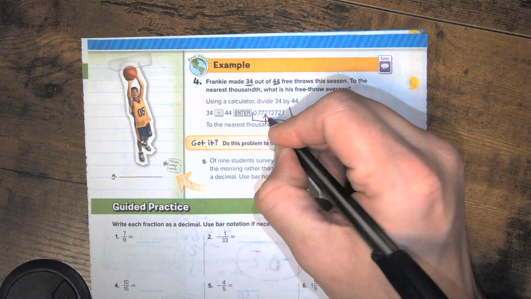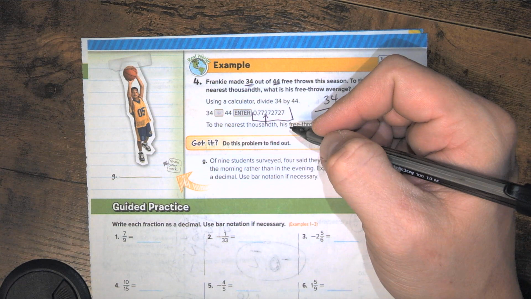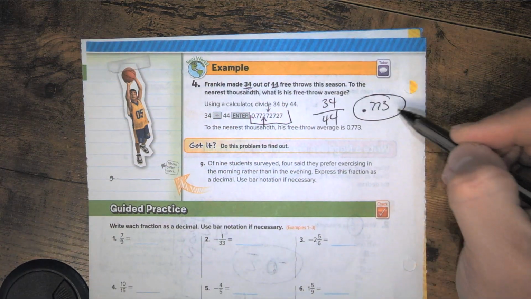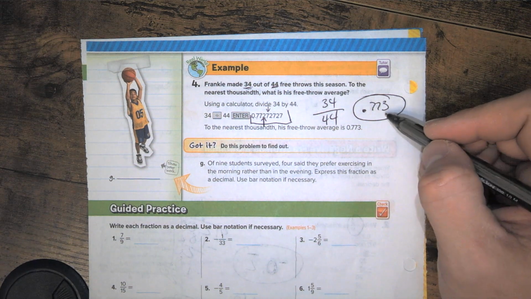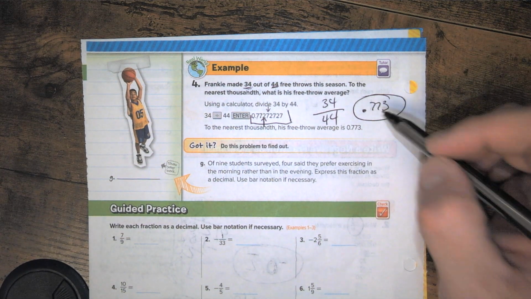This first 2 here is in the thousandths position. Now we're going to round this looking at the number after it. So his free throw percentage is 773 thousandths, 0.773. That's really, really good.